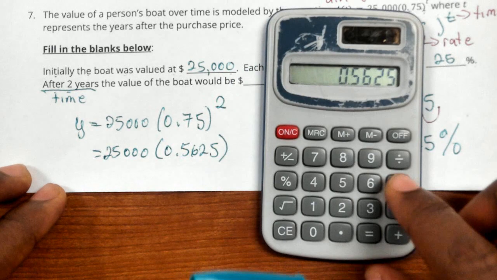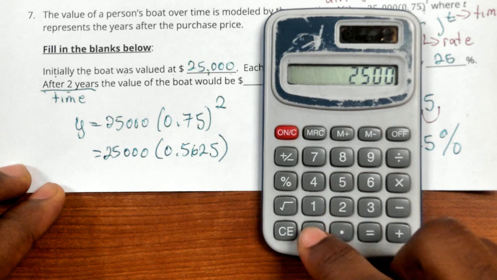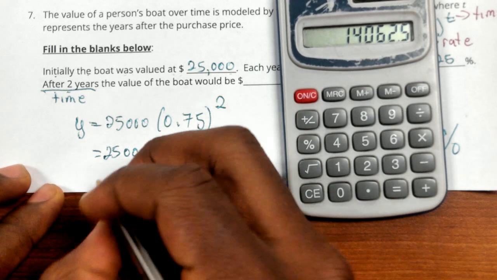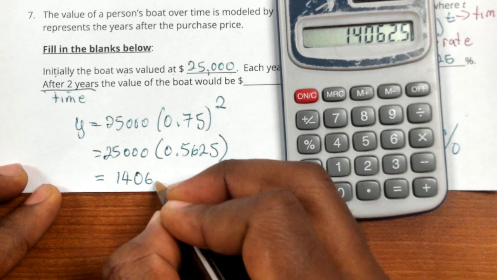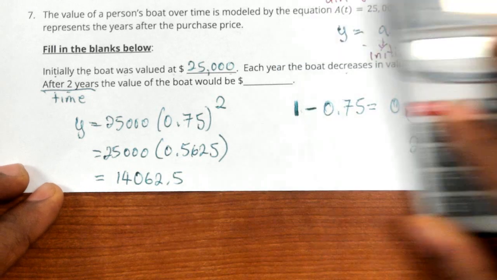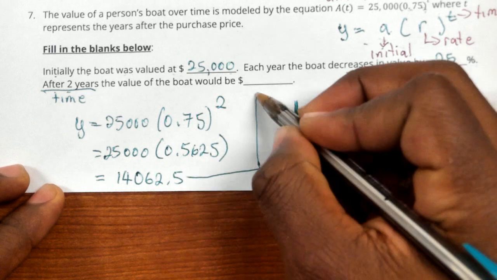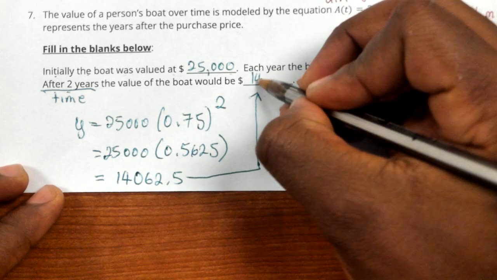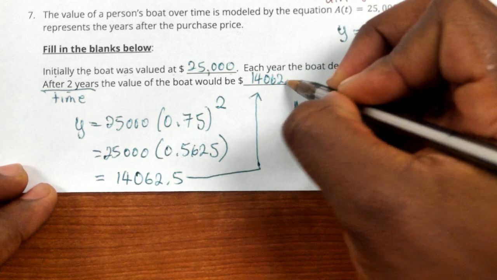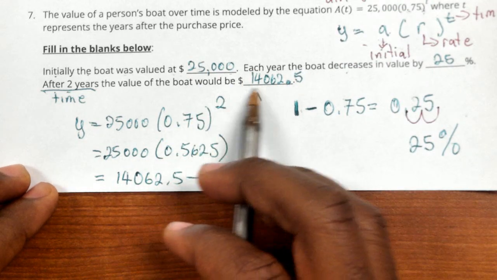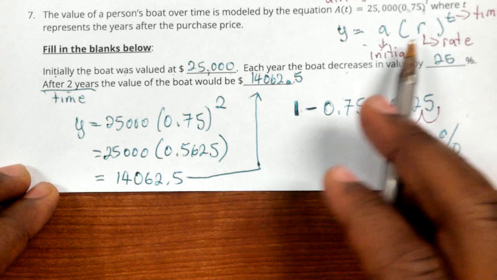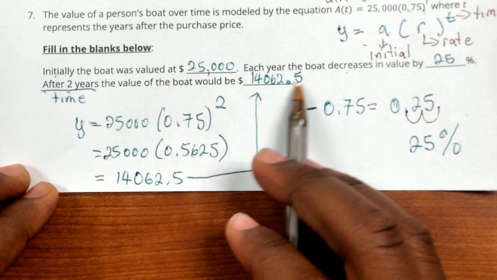When I multiply this by 25,000, I would get 14,062.5. So my answer here would be 14,062.5. It did not tell me how to round, so this would be my answer because it did not tell me to round anything.